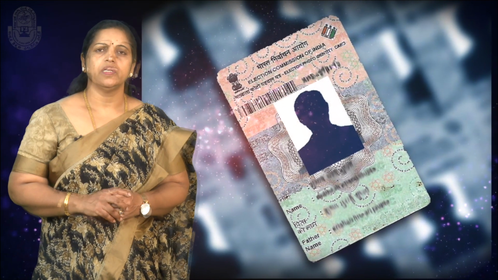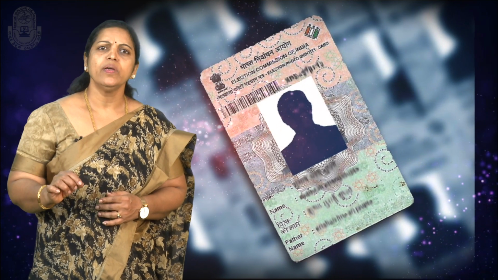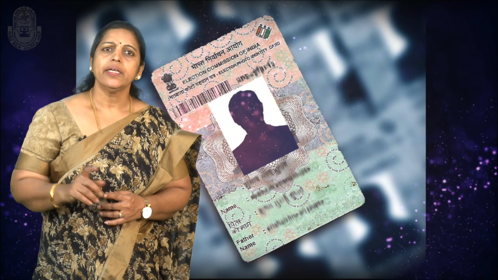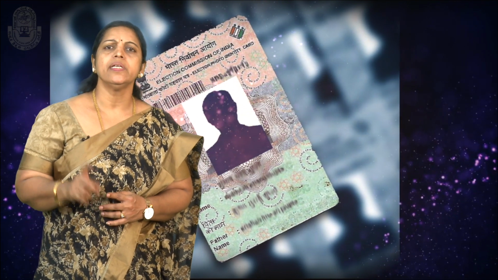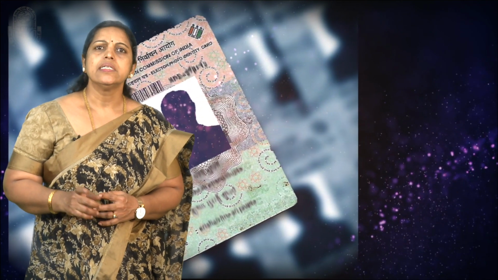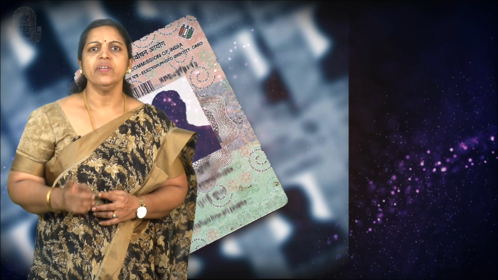Single citizenship. In a federation, normally there is double citizenship. In the USA, every citizen besides being a citizen of the United States of America is the citizen of the state in which he or she resides. Independent judiciary is one of the salient features of the Indian Constitution.